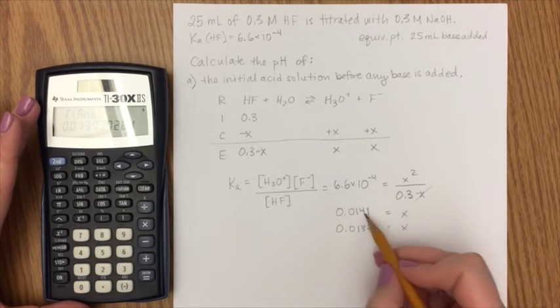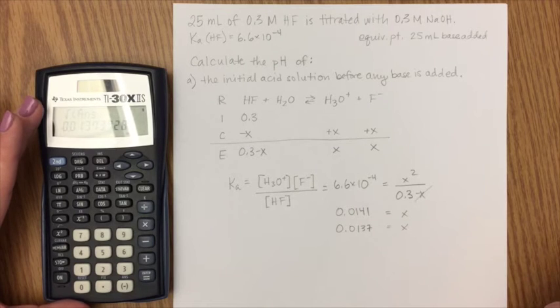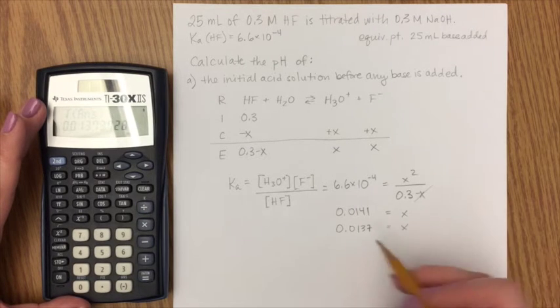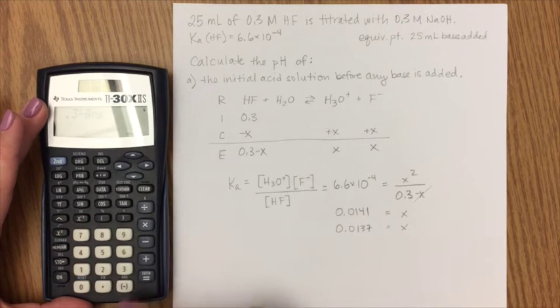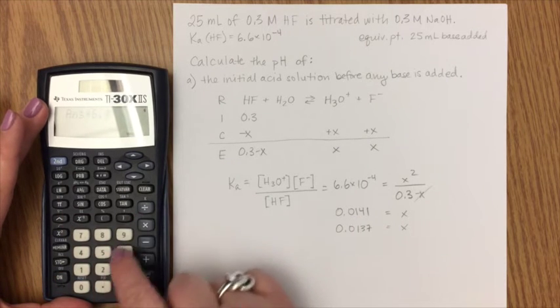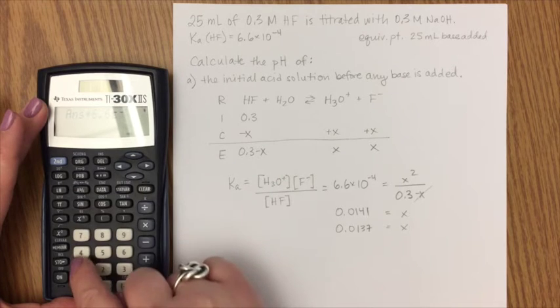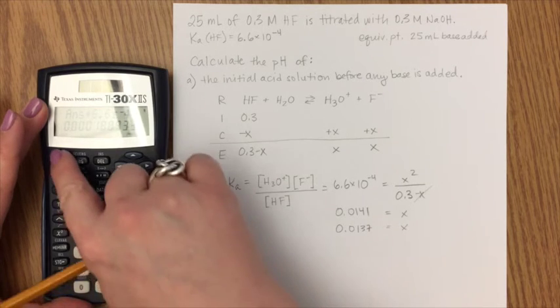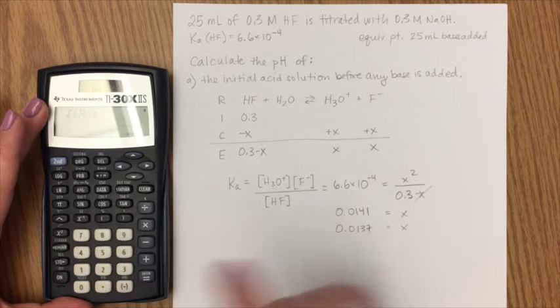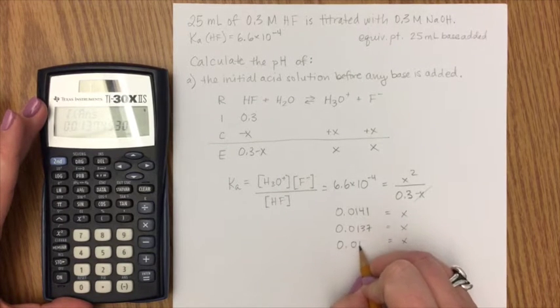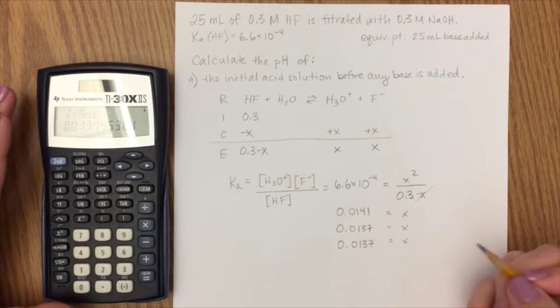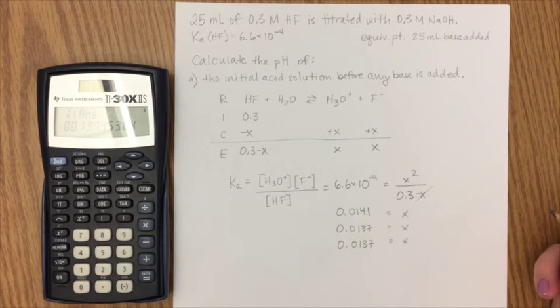This is a little bit different than the first one I got, so I'm going to try it one more time, plugging this in where I've taken it out. So 0.3 minus that answer times 6.6 times 10 to the minus 4, and the square root of that gives me 0.0137. So I'm going to call that good. 0.0137 is the answer that we need for our x.